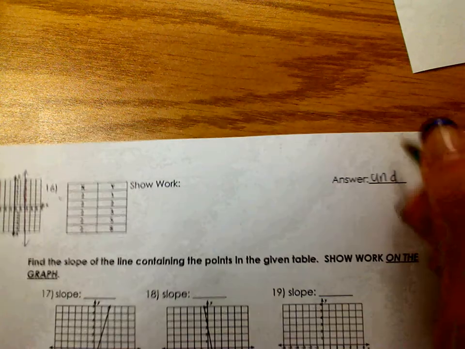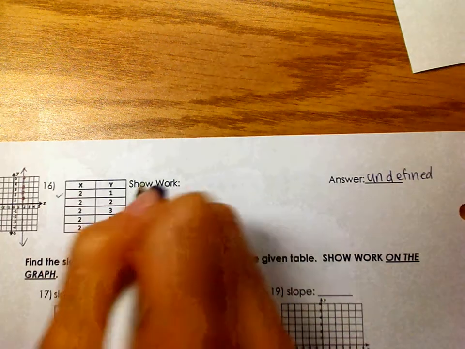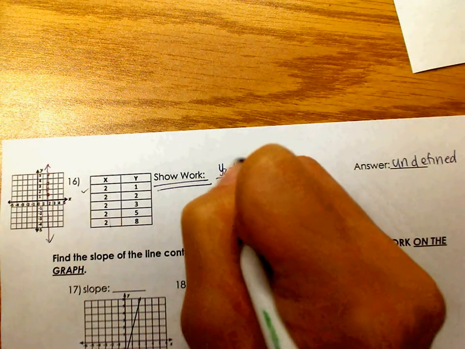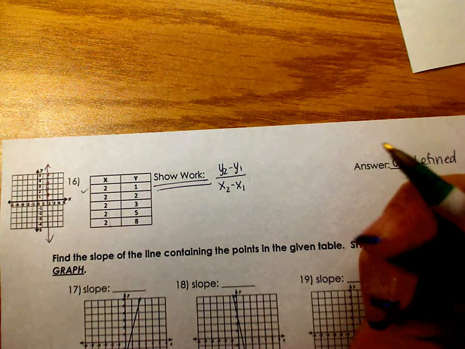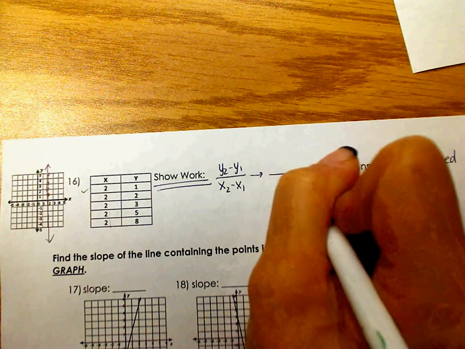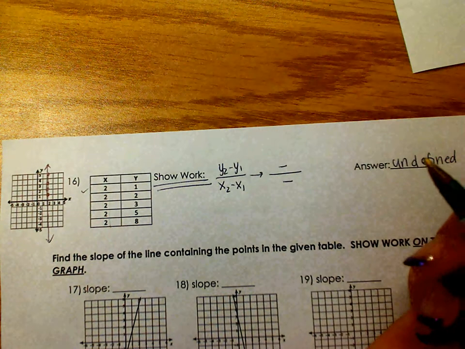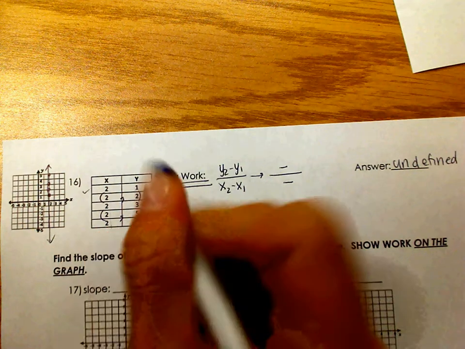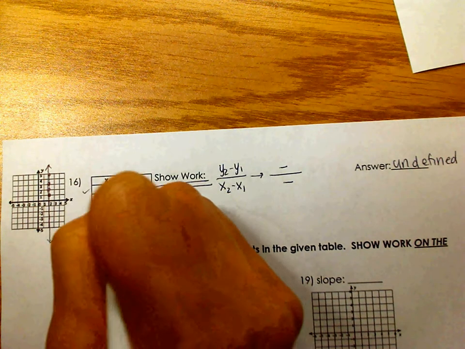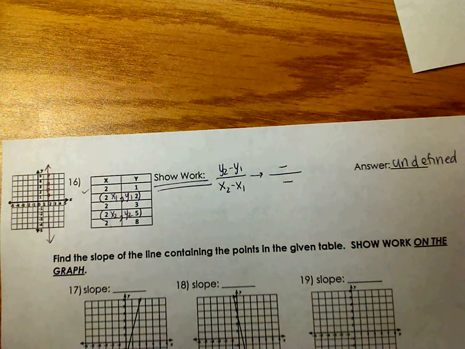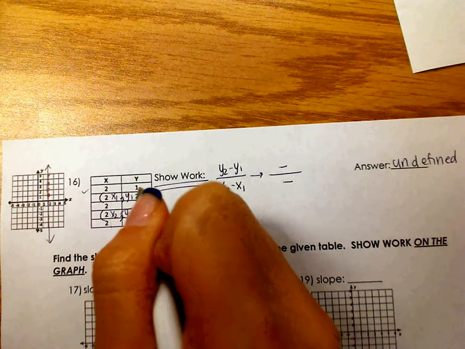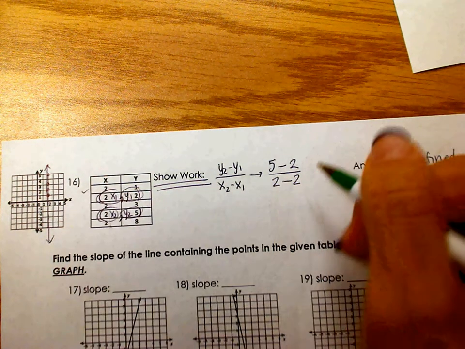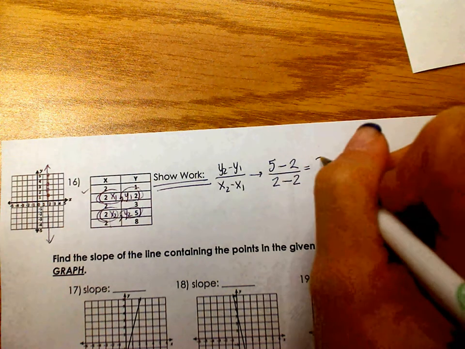However, let's do the math. You must show work and show me how you got it. Okay, so I'm still using y2 minus y1 over x2 minus x1, which is a change in y over change in x. All right, now I need to decide which one's my x1, y1, all that. So I'll do, sure, I'll use this one, and maybe I'll use this one. And I'll say this is my x1, y1, x2, y2. Okay, so maybe y2 minus y1. So 5 minus 2, and then 2 minus 2. Interesting, lots of 2's going on. So 5 minus 2 is 3, 2 minus 2 is 0.